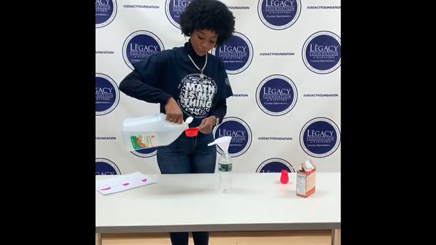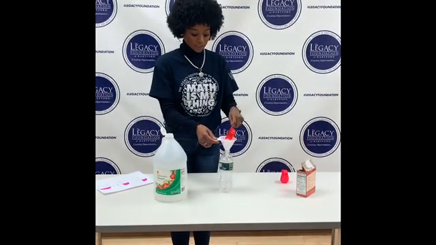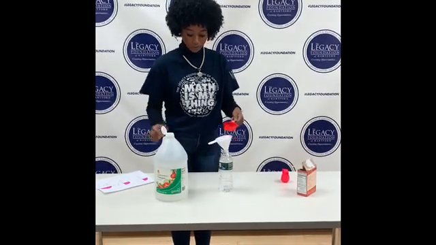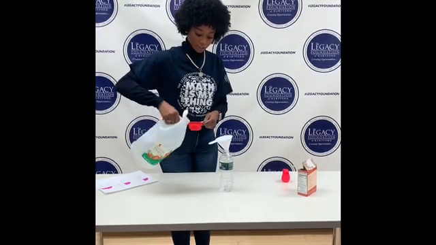So when we did this experiment as a class, we found that it is an endothermic reaction because it gets colder. Also, the students noticed that there was a color change.